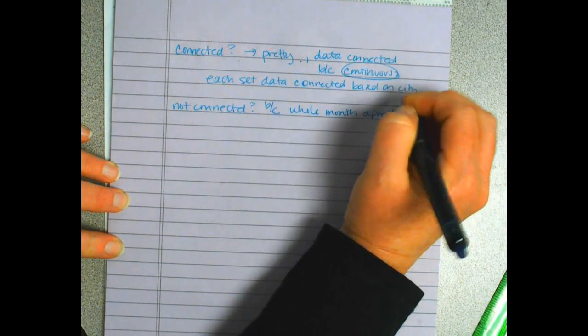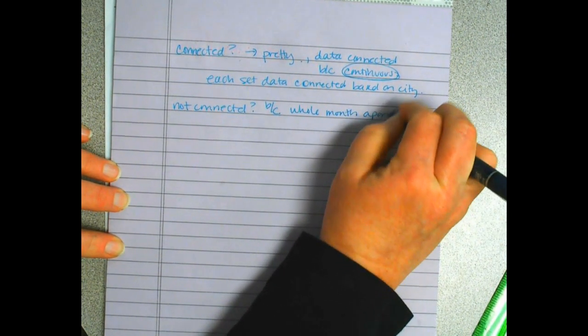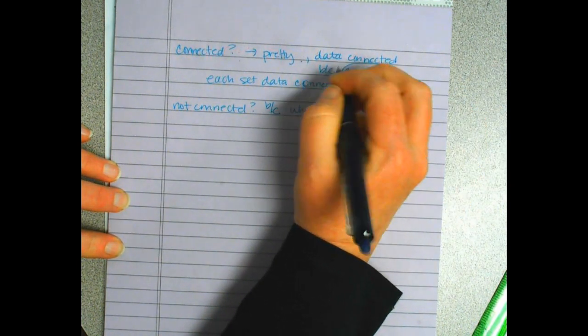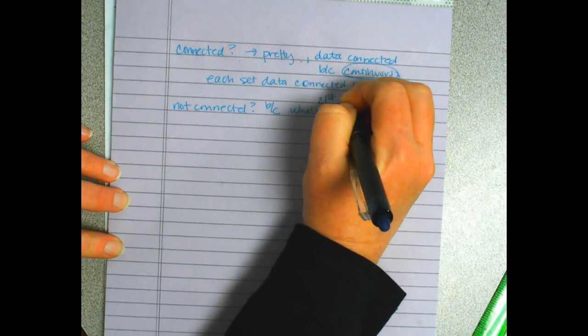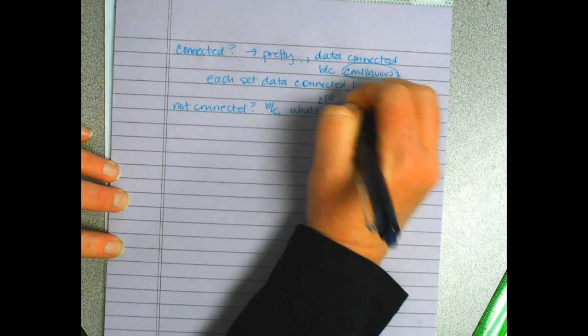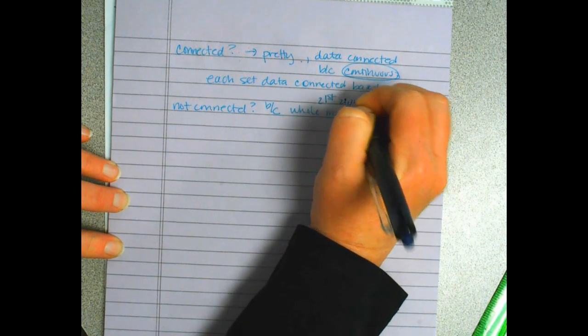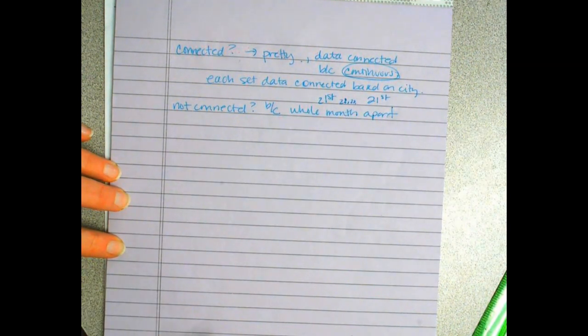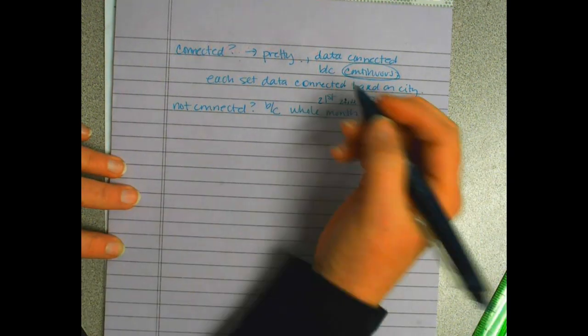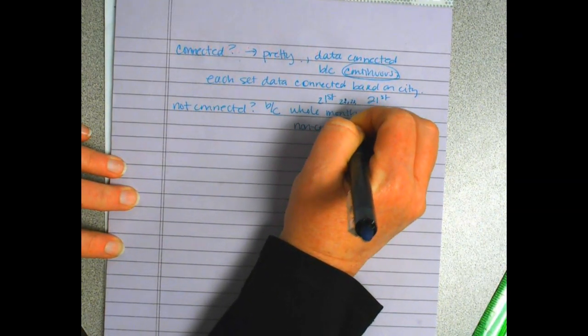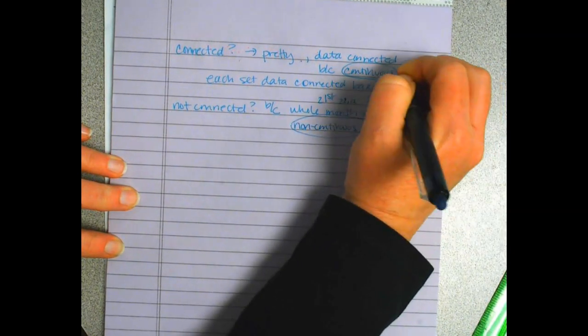So continuous versus not continuous. It's like the 21st day, and then the next 21st day without having the 22nd, the 23rd, and so on. Is that what you're saying? So you're arguing that they're not connected because it's so far apart, it doesn't give you an accurate representation. Okay, so continuous, question mark.